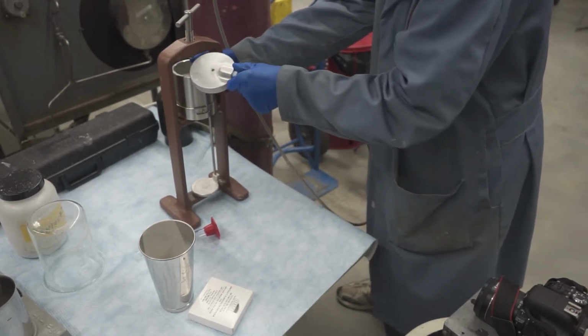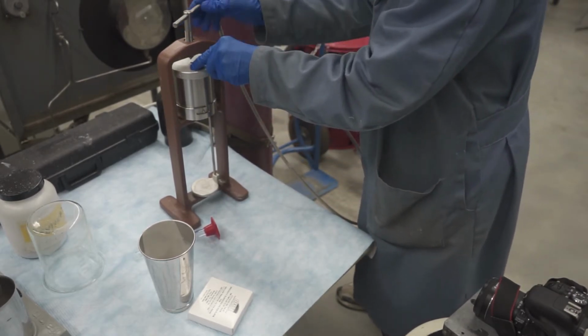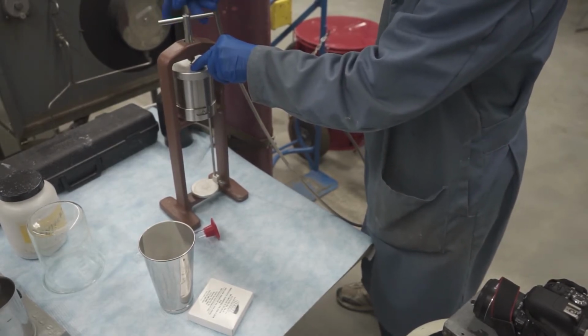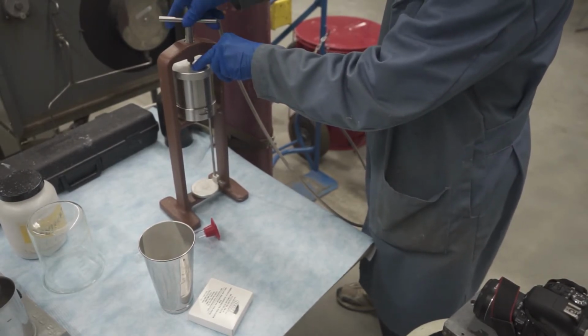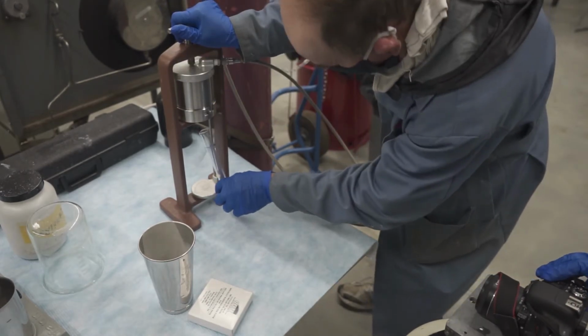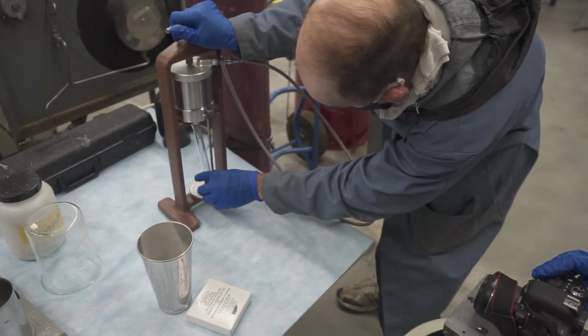Securely fasten the cap on top of the cell. The cap is connected to the nitrogen tank. Make sure that everything is well sealed as the standard 100 psi nitrogen pressure will be applied. Place a graduated cylinder below the chamber.